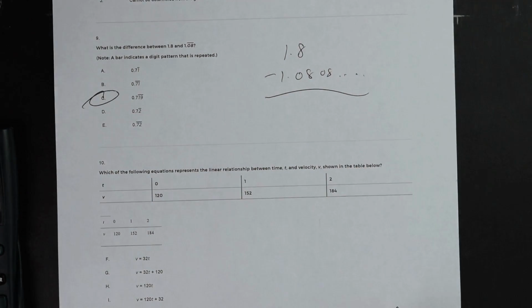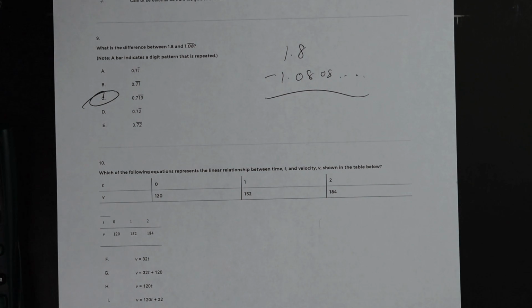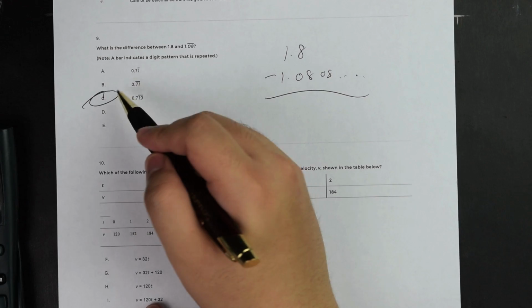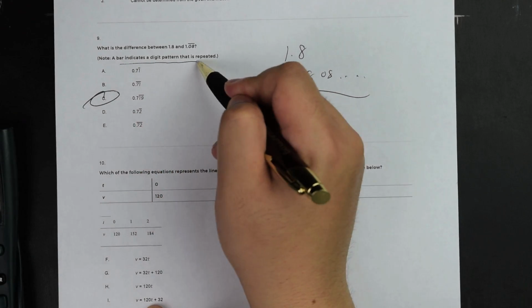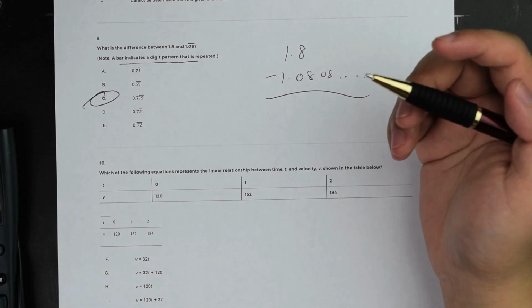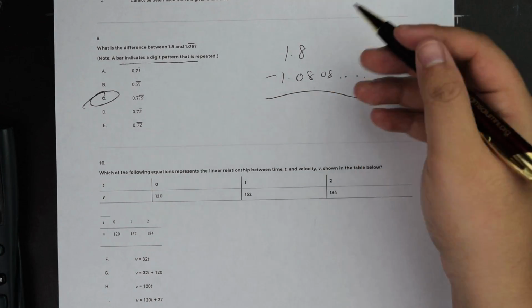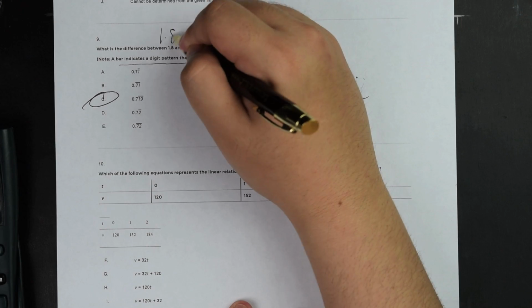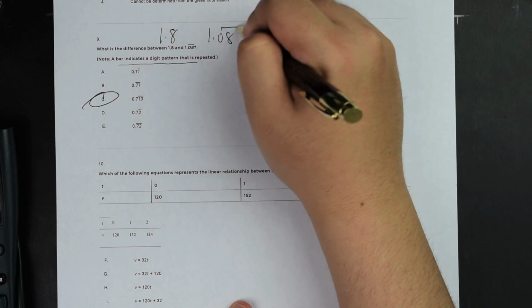So for number 9, my final answer is going to be C. And this is how I was able to do the question. This question does provide an extra tip that's useful to know. It states that a bar indicates that the digit is repeated. So basically, we're doing 1.8. What's the difference between 1.8 and 1.08080808? The question states 1.8, and 1.08 with a bar, and so it repeats.